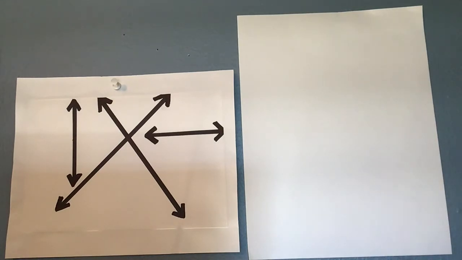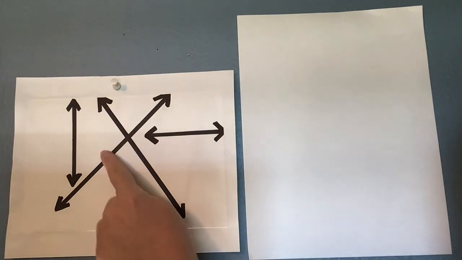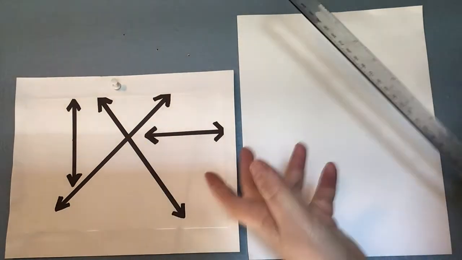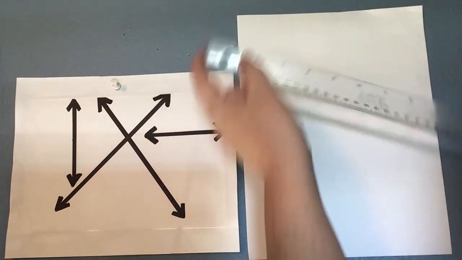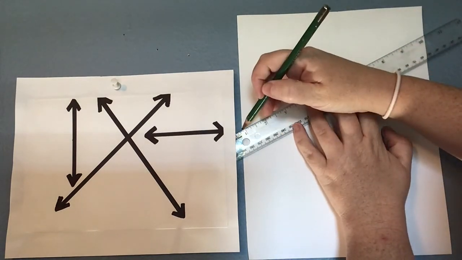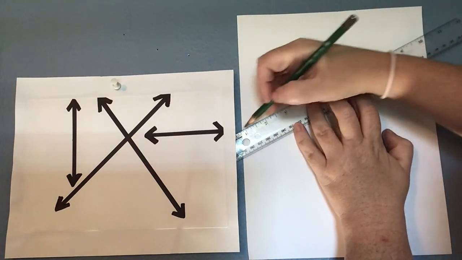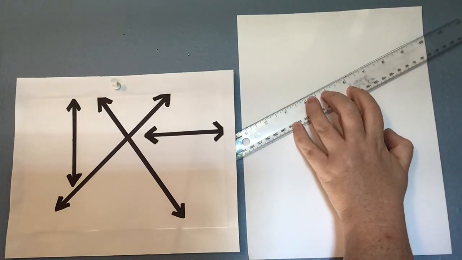First, let's start drawing our lines using a ruler. So we're going to use straight lines, and we're going to draw them going in different directions. And you can put your ruler anywhere you want. I'm just going to start. Hold your ruler down, and go across like that.